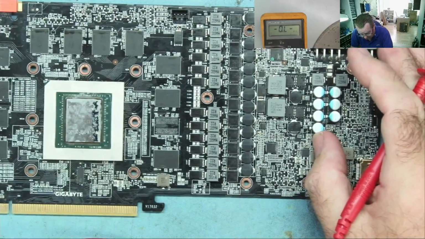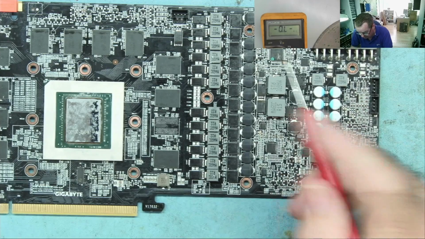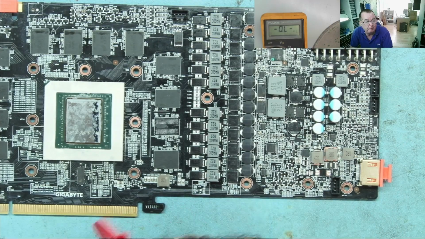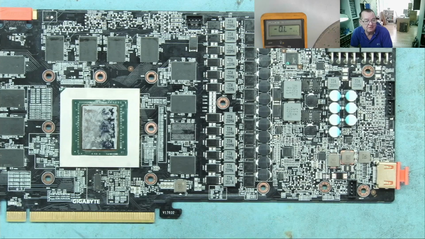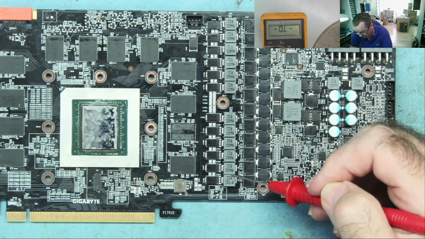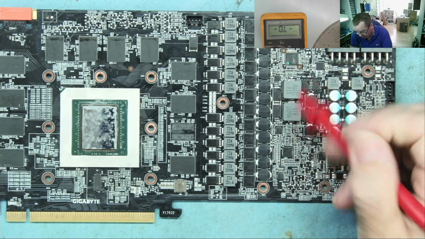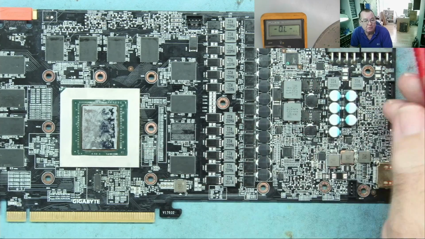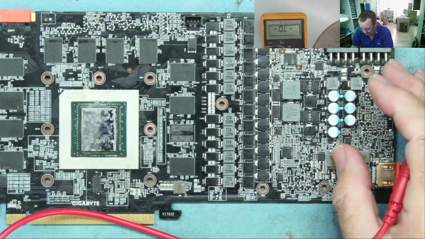Now let's look at the voltage rails. So what do we have? We have one here, probably PEX because it's near to the PCIe connector. We have a whole row of them here, 12 on this. These quite likely are all for the V-Core because it's a very power hungry GPU.